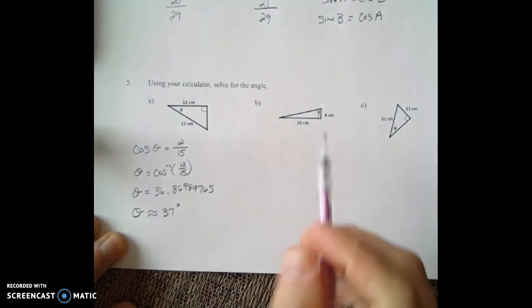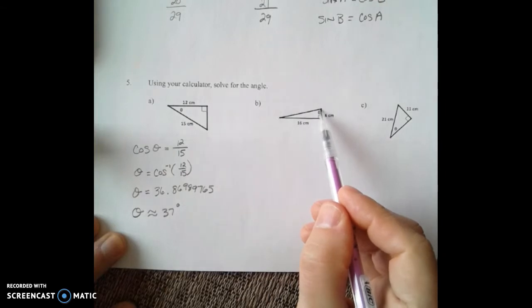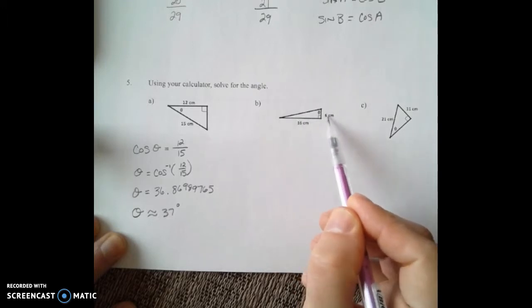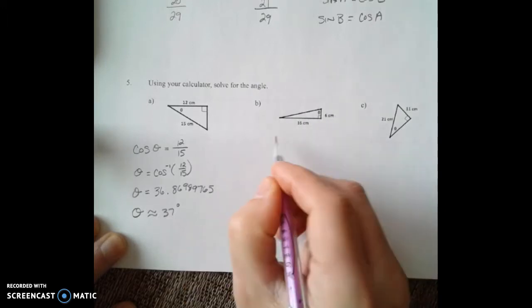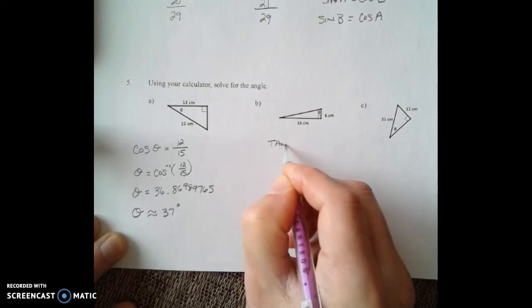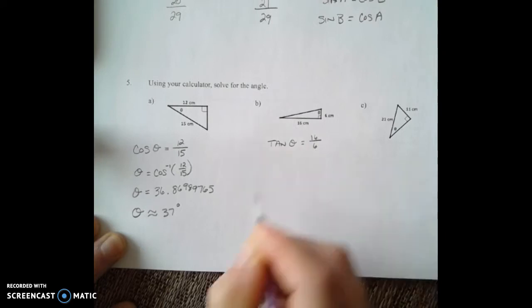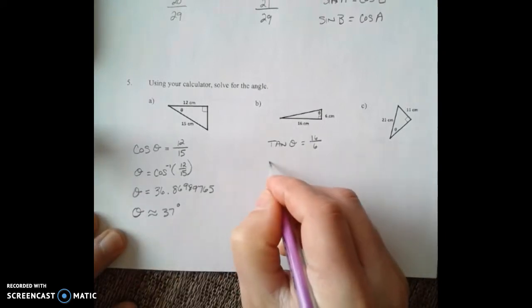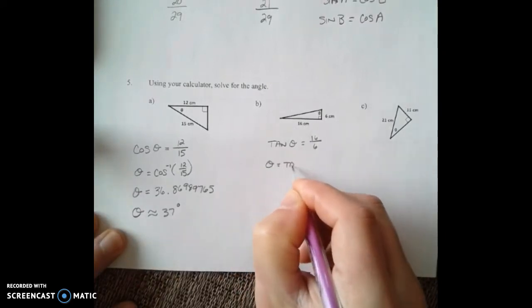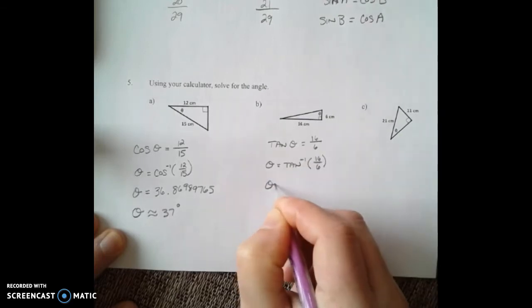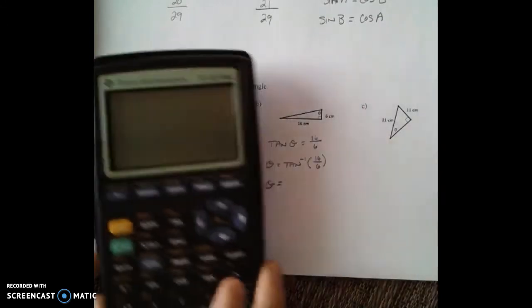Okay, for question B, theta is up here, and the sides given this time were the opposite side and the adjacent side. Opposite and adjacent is tangent. So tangent of theta is equal to the opposite of 16 over the adjacent of 6. So to get theta this time, we're going to do the inverse tangent of 16 over 6. And again, this will give us our value of theta.